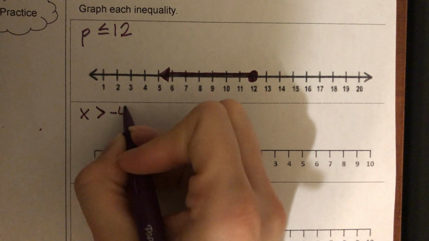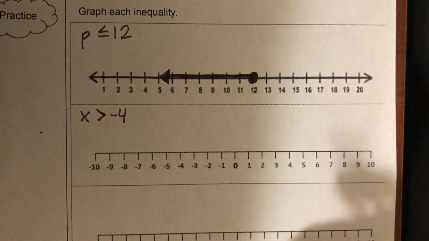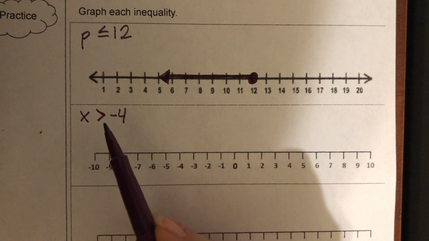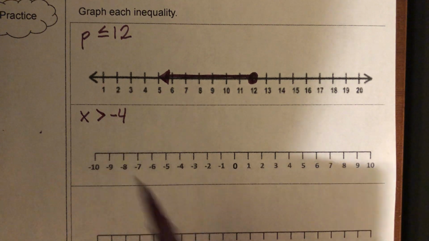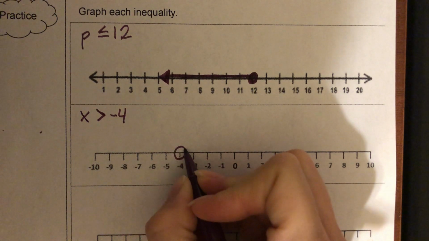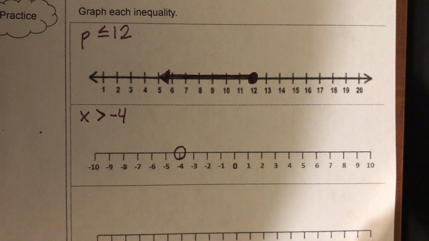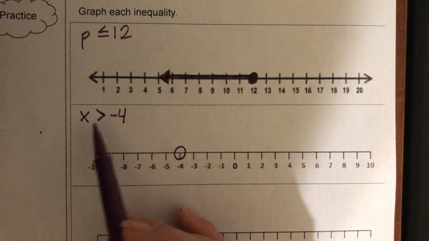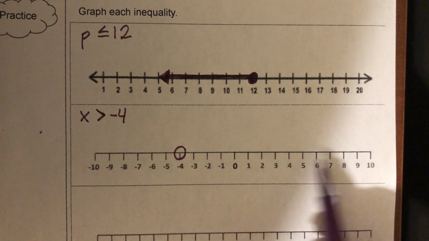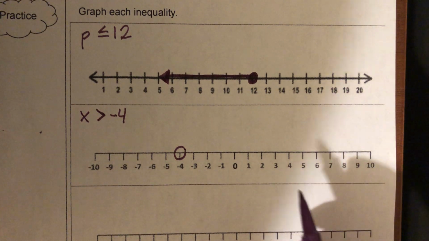Let's do this one. X is greater than -4. Now, because it's not equal to, we're going to use an open circle. That open circle tells us that -4 is not a solution. It is not. It has to be greater than -4. And everything that's greater than -4 is over on this side. 6 is greater than -4. 2 is greater than -4.